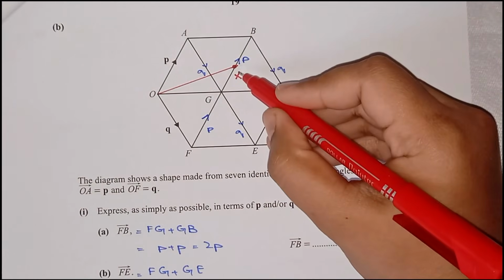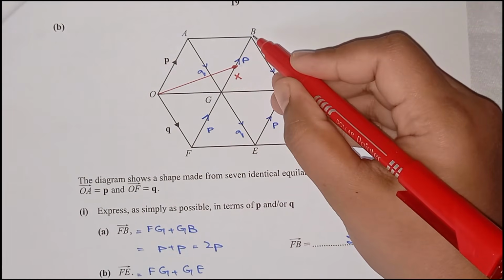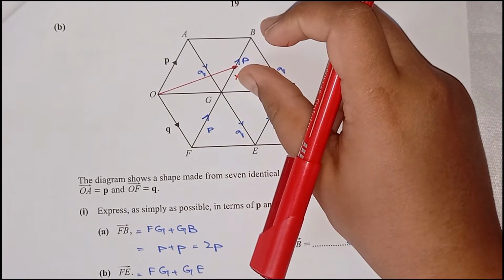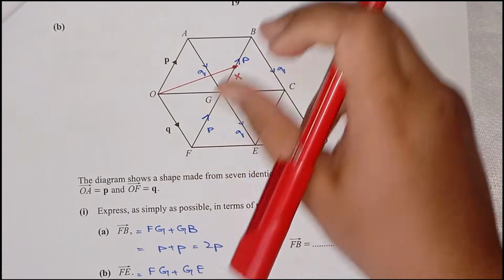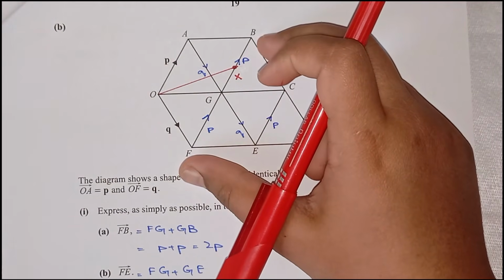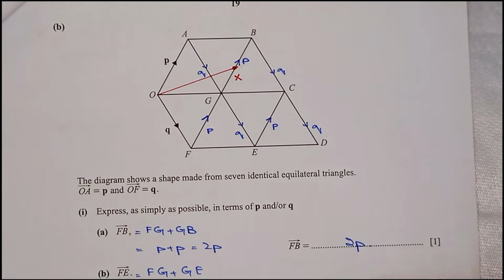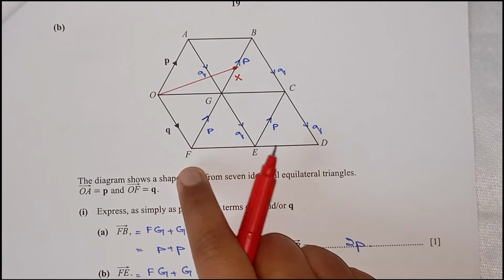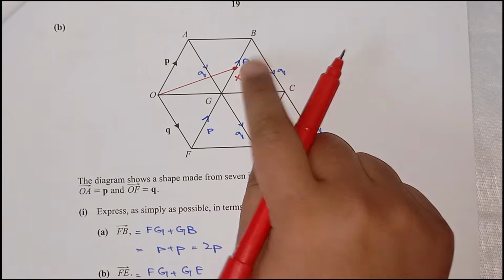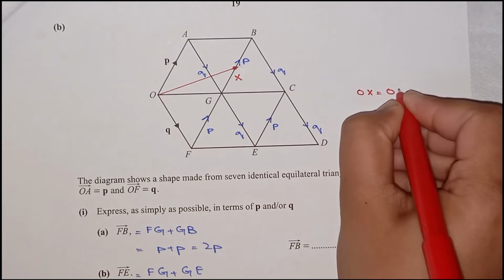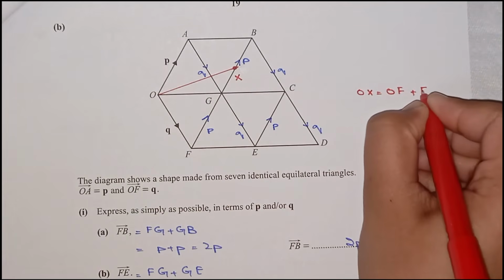Right, so X is a point on FB such that FX is in the ratio of 3 and XB is in the ratio of 1, and the total 3 plus 1 would be the ratio of 4, right? And we got the value of FB from the first part, that is 2P. So O to X follows a path O to F and F to X. So OX would be OF plus FX.